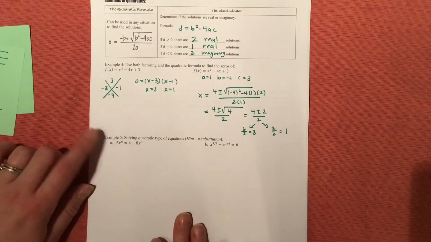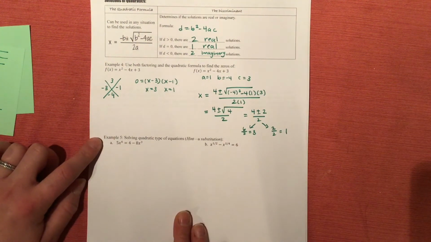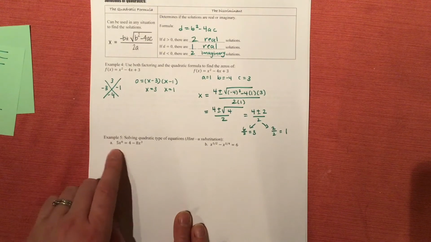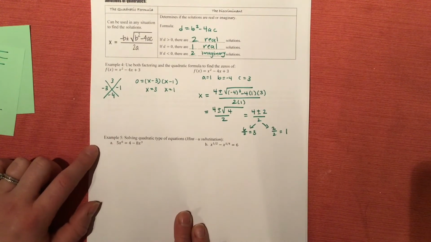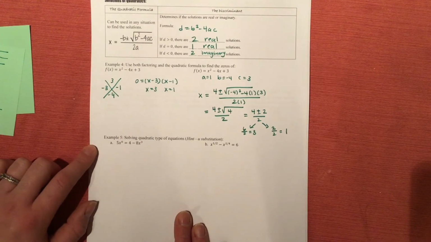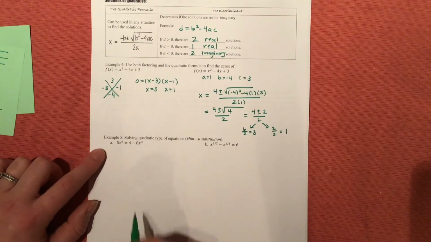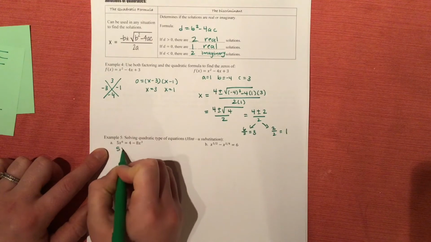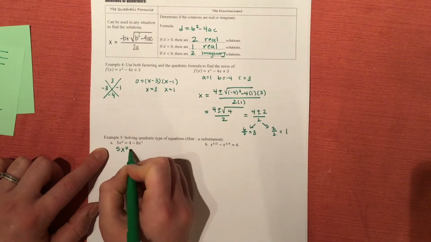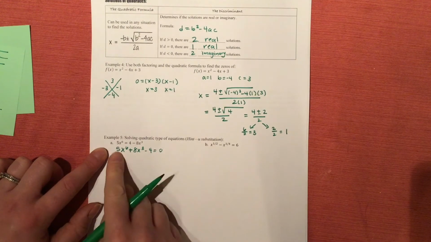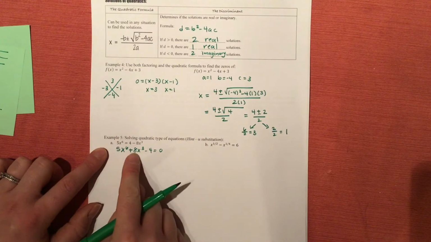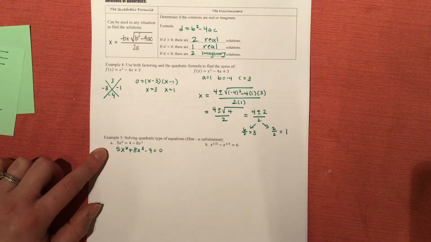All right, so next we want to go ahead and these look like types of quadratics, especially if we rearrange them, but they're not quite quadratic. They have a higher degree than 2. But we can use our knowledge of quadratics to solve them. So if I rearrange this such that it's equal to 0, I could have 5x to the sixth plus 8x cubed minus 4 equals 0.